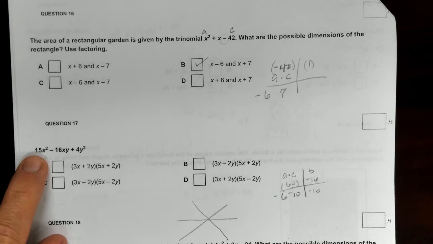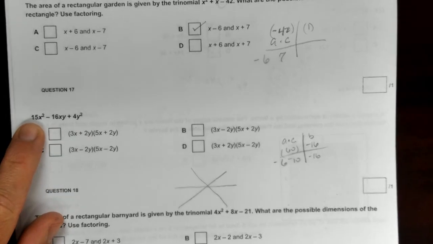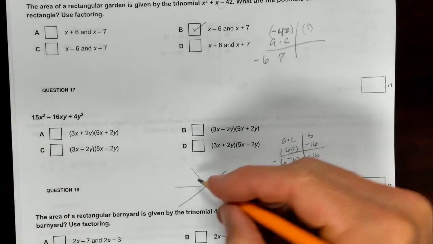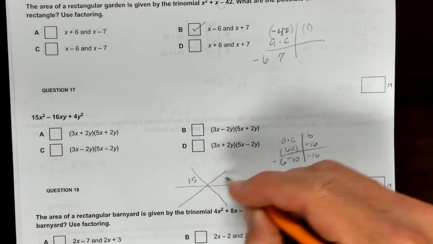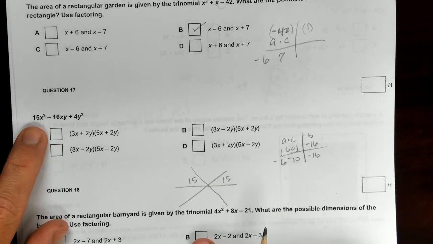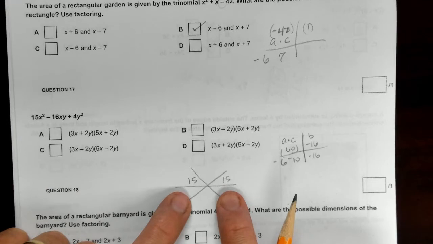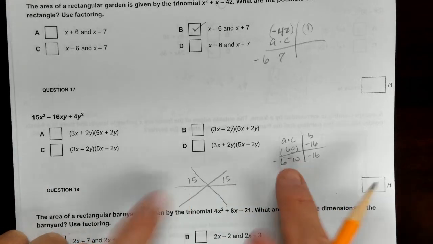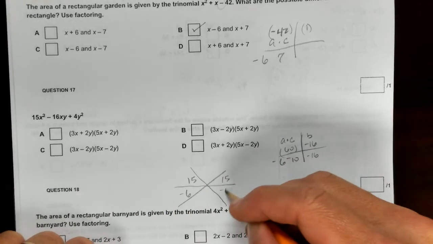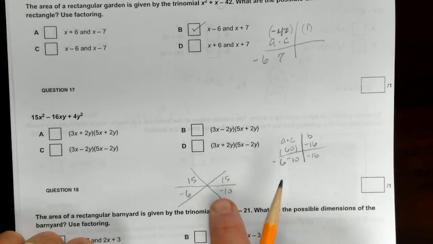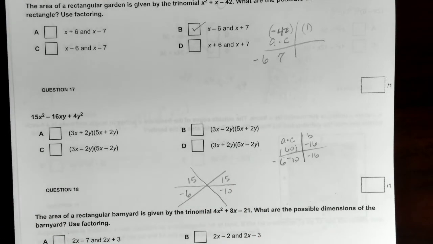Because A is greater than 1. In the top of my little asterisk right here goes A, which is 15 and 15. In the bottom goes my factors. So negative 6 and negative 10. Now, it doesn't matter if you wrote the negative 10 here and the negative 6 here. It doesn't matter. You do you boo-boo.